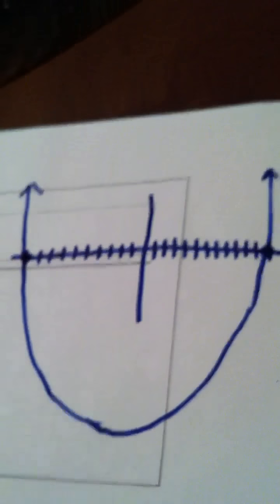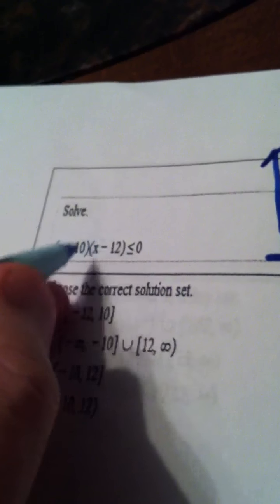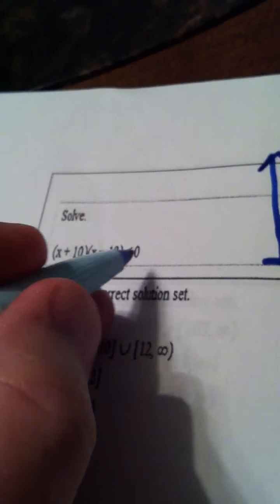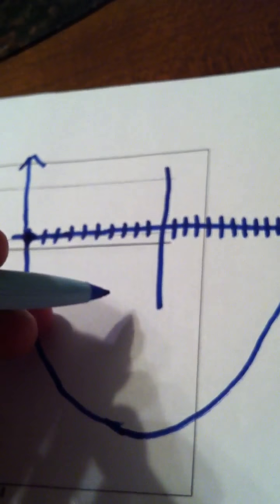My graph is a parabola. Again, I don't care for perfect accuracy, just a rough shape. My graph is a parabola opening up. I want to know where the parabola, where the y value is less than or equal to 0. Well, remember, in quadrant 1 and in quadrant 2 the y value is positive. So in quadrants 3 and 4, my y value is less than 0.